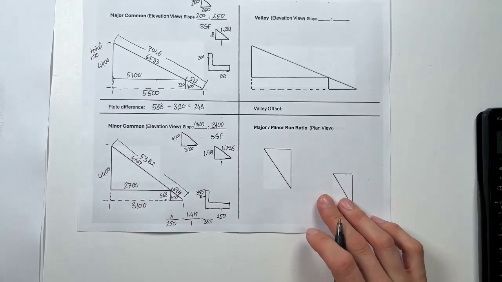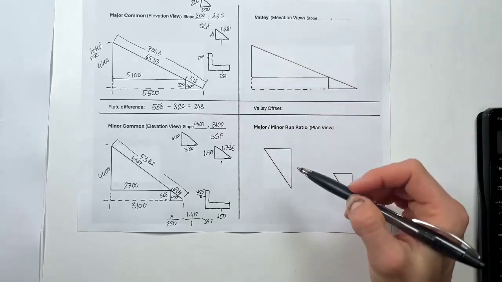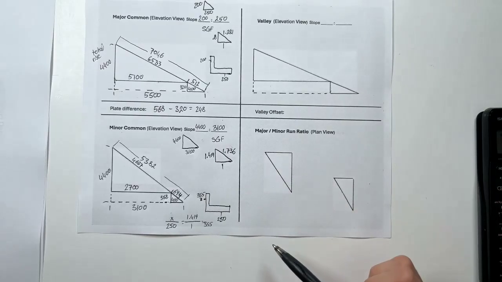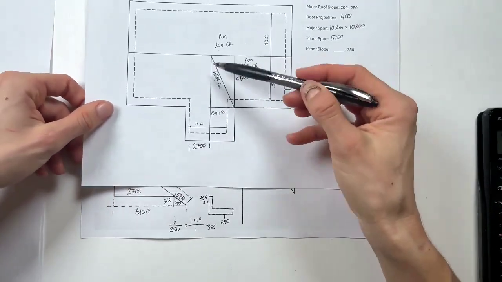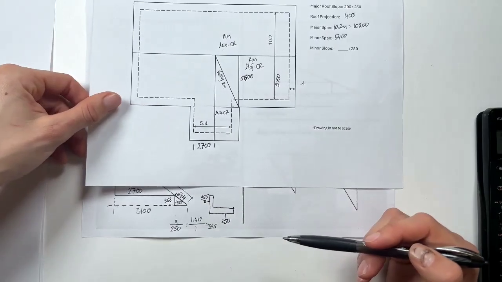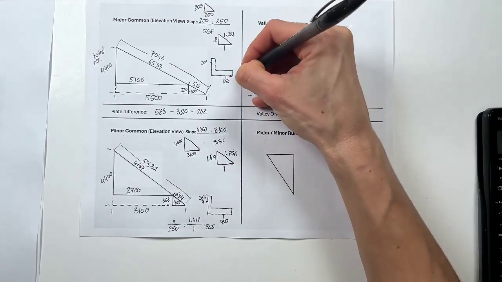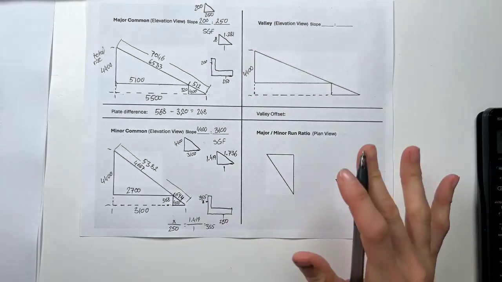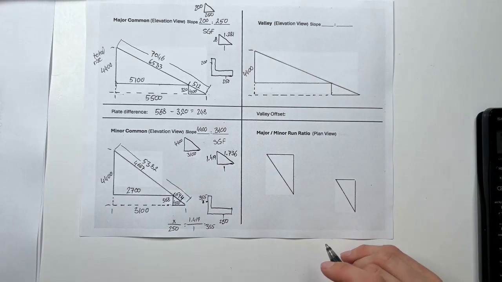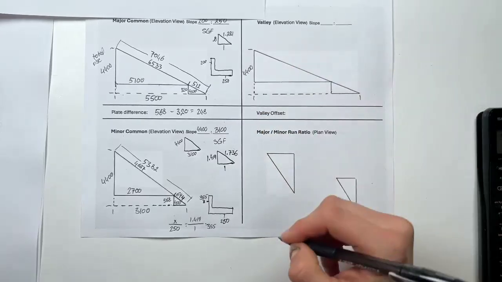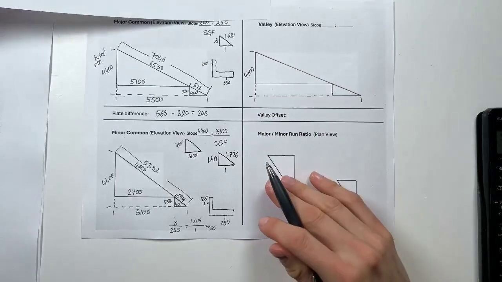We need to find out our valley. And for that, we're using our valley elevation view, and we're also using something called the major minor run ratio. So this is plan view. This is just looking down, just like we look down on a plan view on our plans. There is one thing that we already know about the valley, which is our total rise of 4,400, because all the rises are the same. We need to find our total run. We don't know that yet, but let's have a look here.